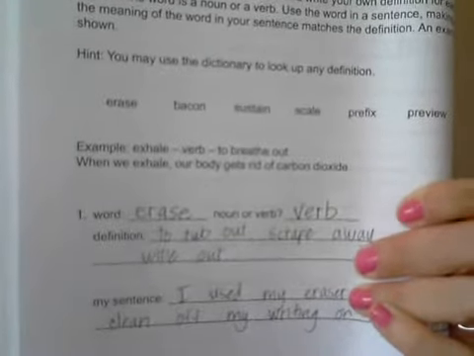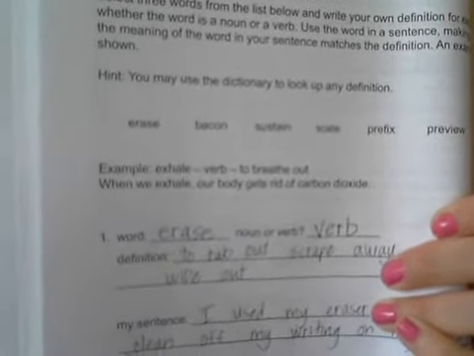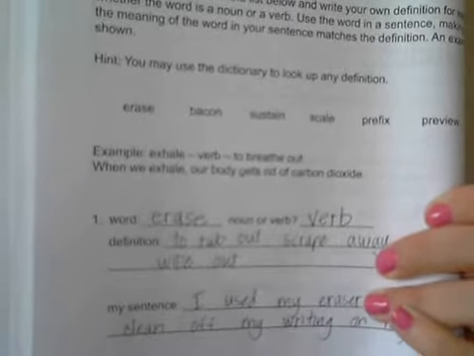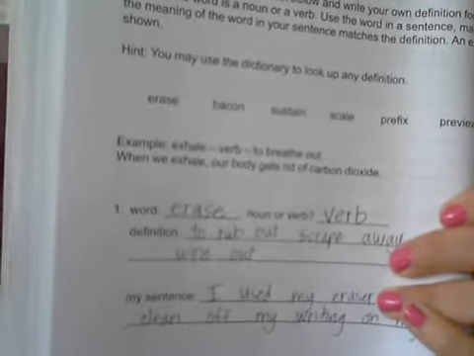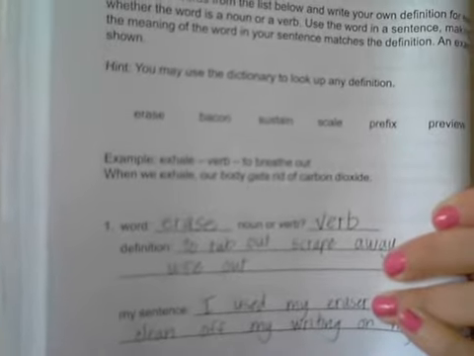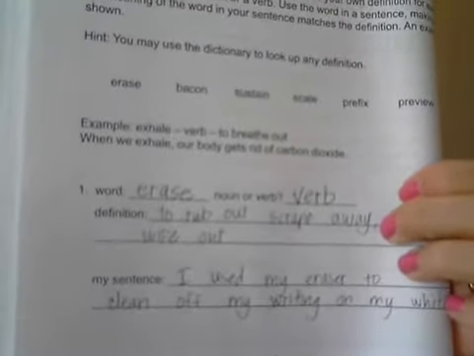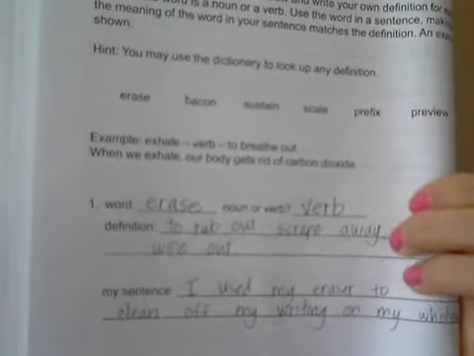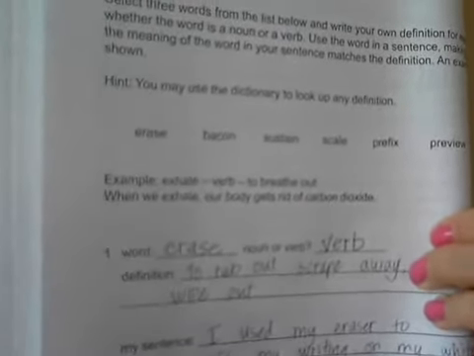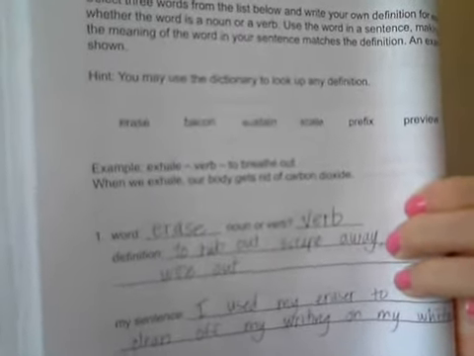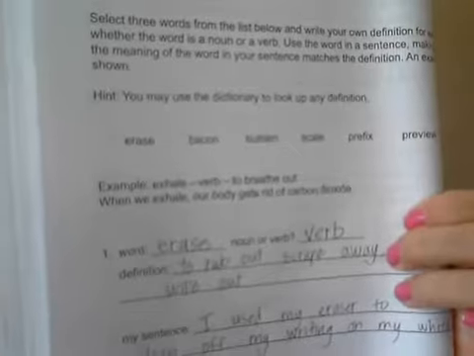Then I came up with my own definition, and I thought it meant to rub out or scrape away or to wipe out. Those are some things I thought of when I thought of the word erase for my definition. Then for my sentence, I used my eraser to clean off my writing on my whiteboard. Now that is an example. You can use that if you're stumped and need some help. If you want to come up with your own, that's even better.